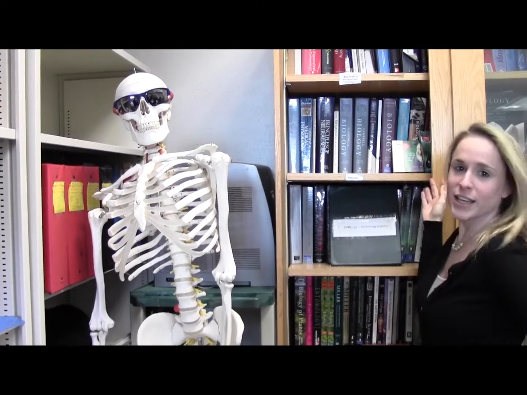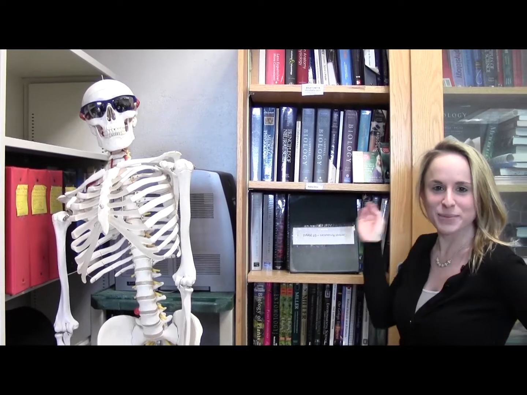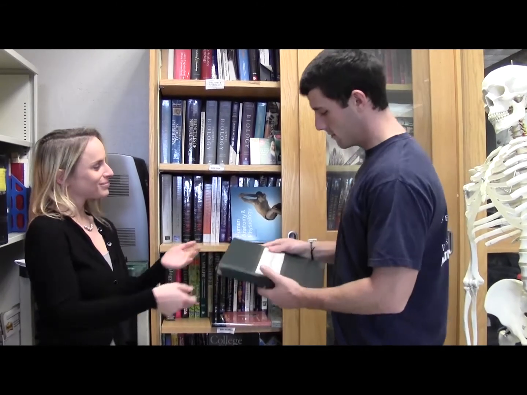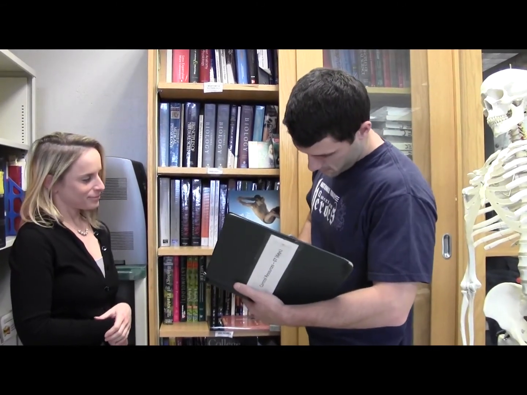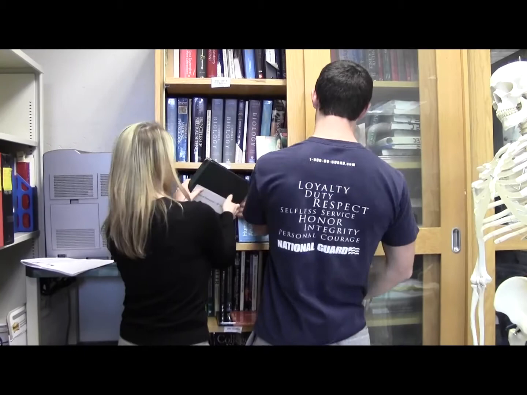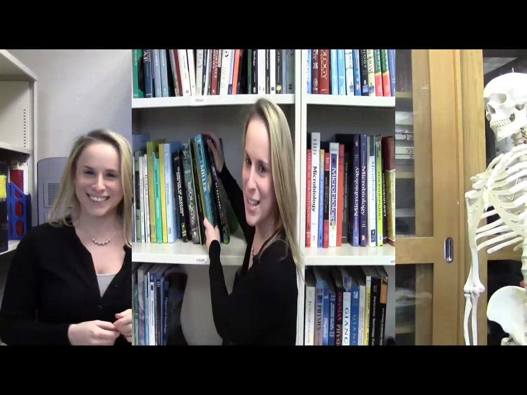Here at the SEC, we're equipped with laboratory models, current textbooks, and other reference materials. Anytime these items are borrowed or in use, they are to be signed out in the green binder. If a student needs a textbook, refer them to the front desk.